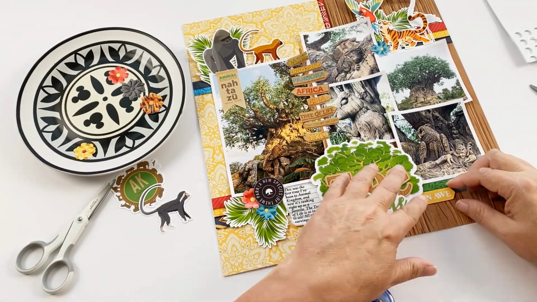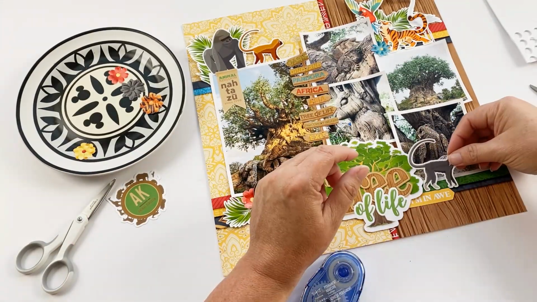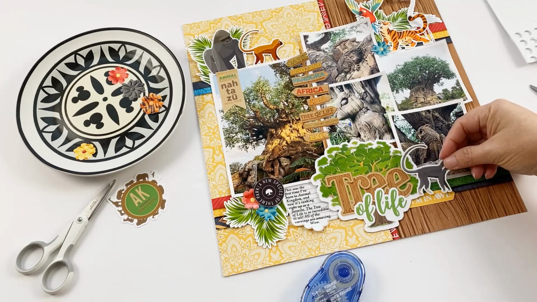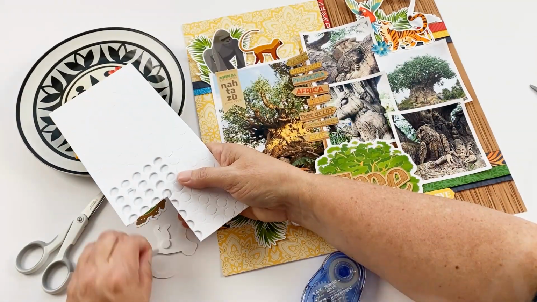I had a moment of, do I really want to put the parrot there? But I like where he is. It was worth considering other areas.